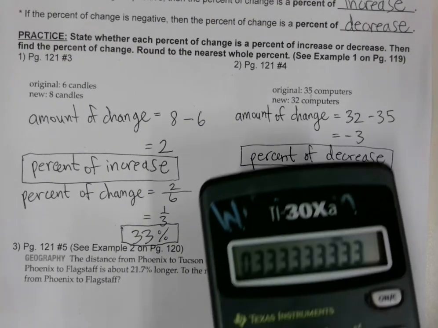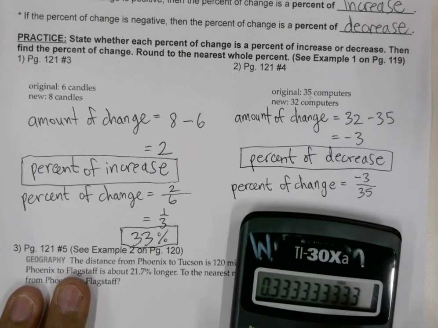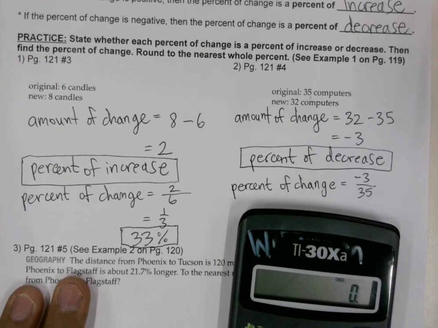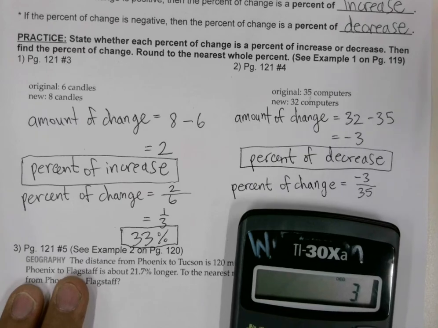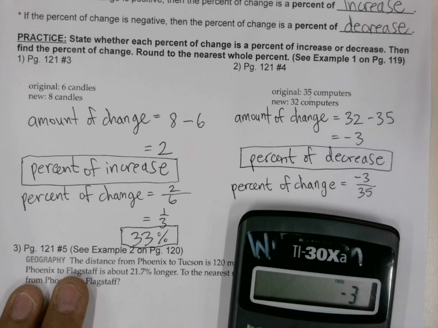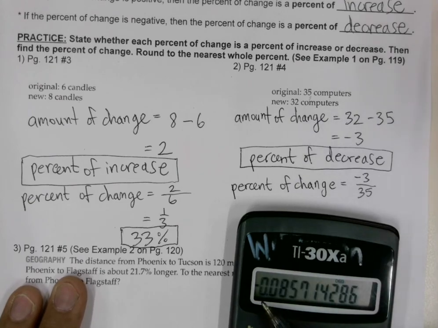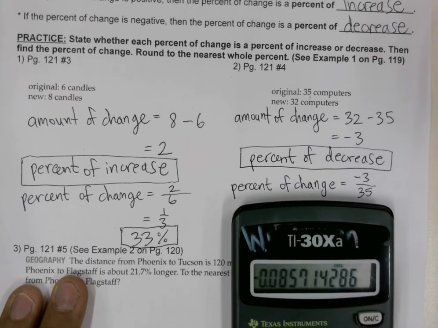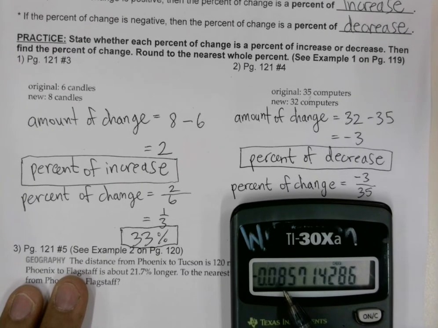I'll go ahead and drop this into a calculator. -3. And I could go ahead and divide that, make a -3, and divide that by 35. And you can see here I get a -0.08, right? So this is 8%, because to make a percentage, you take the tenths place and the hundredths place.